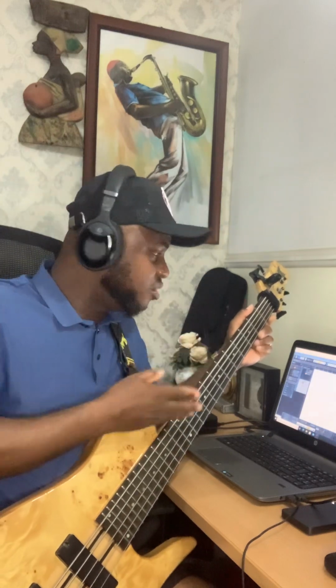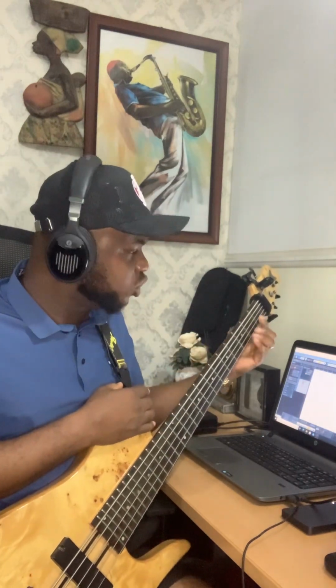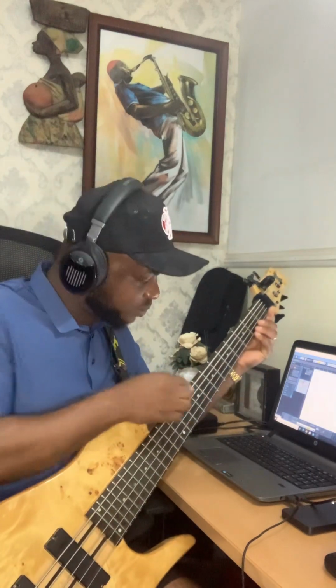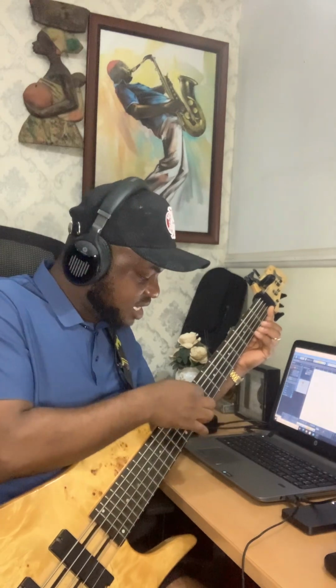When you memorize the notes, first of all you have to know your strings, whether you are using a 4-string bass guitar. We start from G, D, A, E. The first string is always at the bottom of the bass guitar. If you are using a 4-string bass guitar, we have G, D, A, E. And if it's a 5-string bass guitar, then you add the B to it.